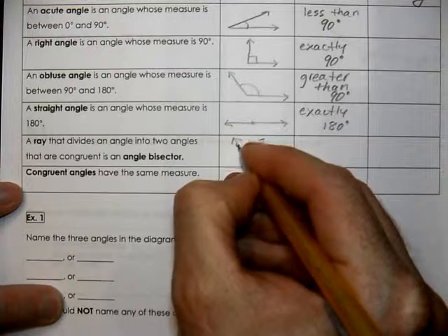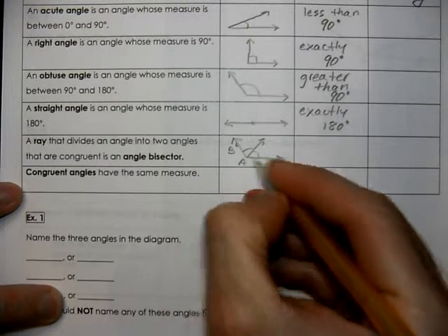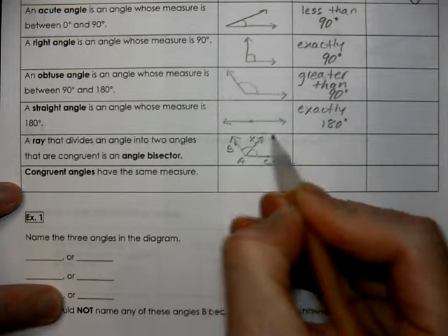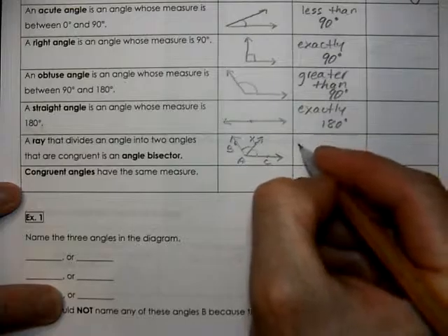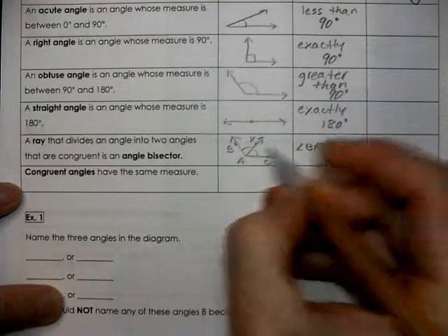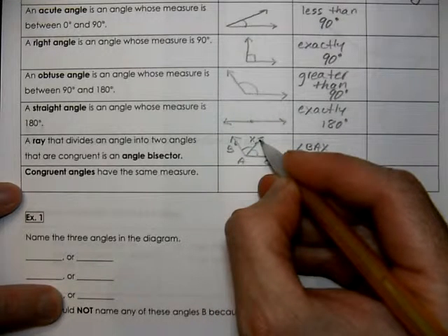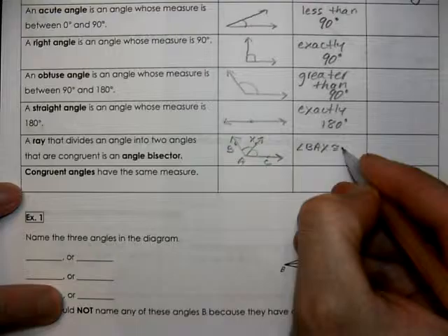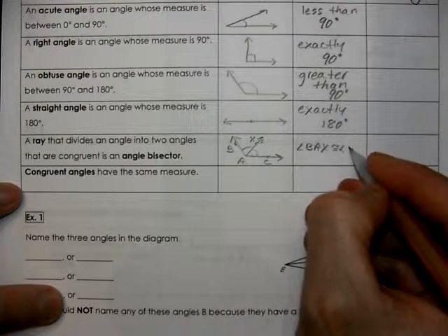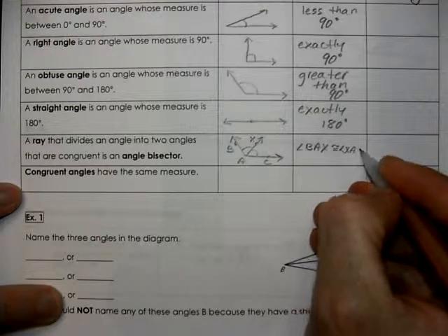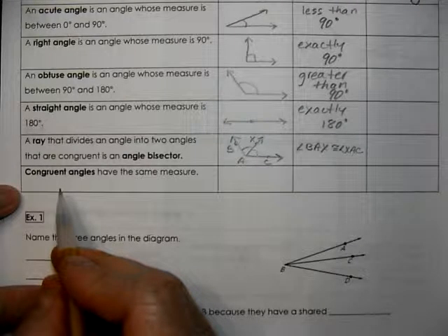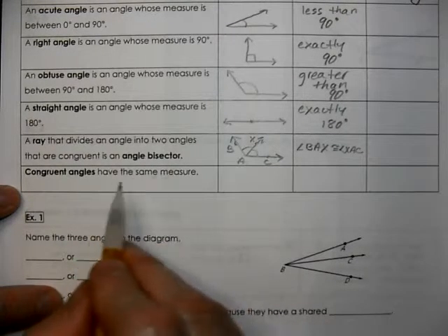So if we had the original angle of BAC, we have another point on this ray, then we know that angle BAX would be congruent to angle XAC. Congruent angles will always have the same measurement.